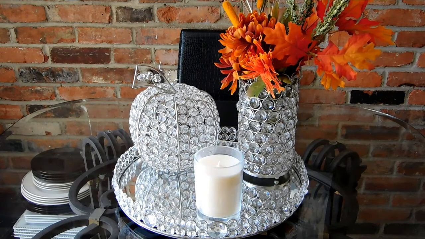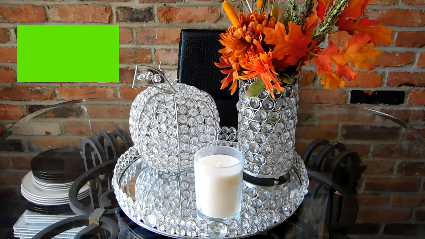And as you can see here, I have a little sample of a fall vignette. I have my crystal pumpkin, I have my crystal bling candle vase, and I have just a little candle sitting atop this crystal mirror tray. Now, guys, I could not put all my fall stuff on this tray.